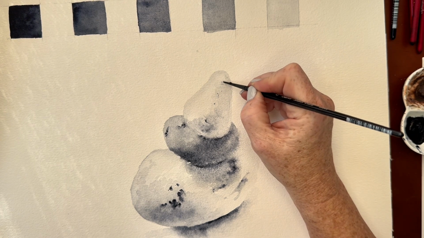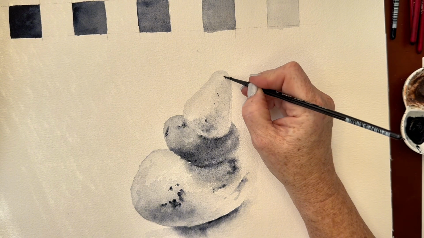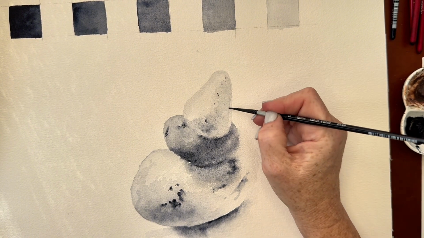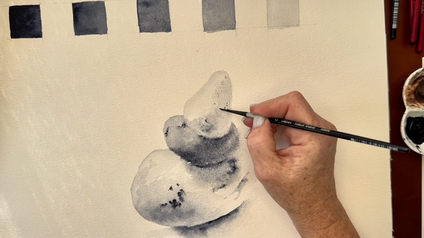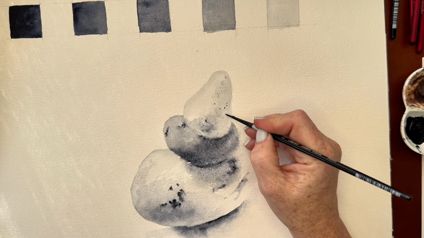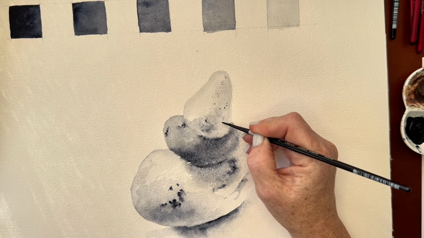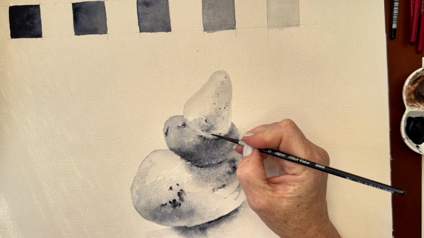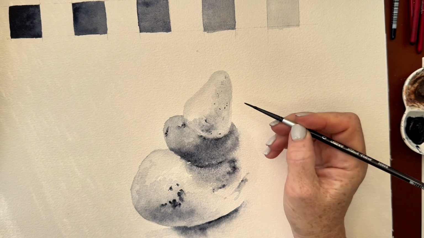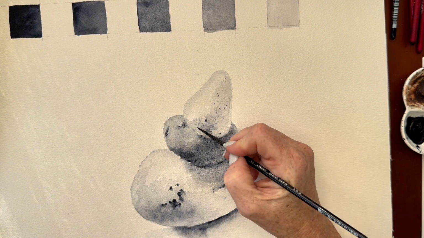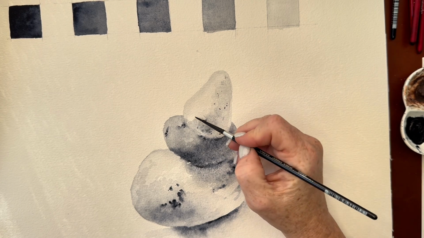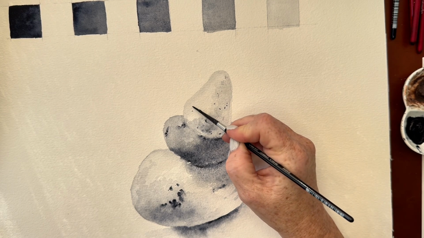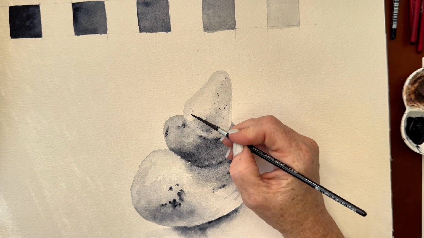And I'm sure I could get carried away with these little dots, as I mentioned, which I'm not going to because that is not the purpose of this, but we will add a few so that you can see how having that dark on top of the light will make the light look even lighter. And it will imply that there's form and texture.